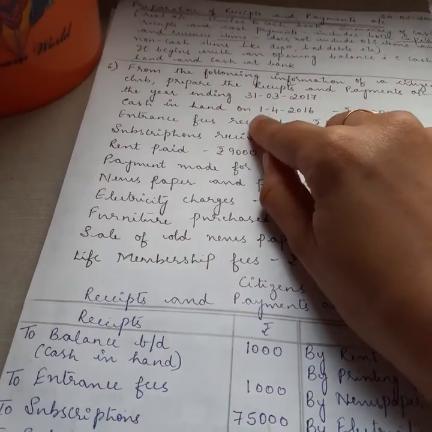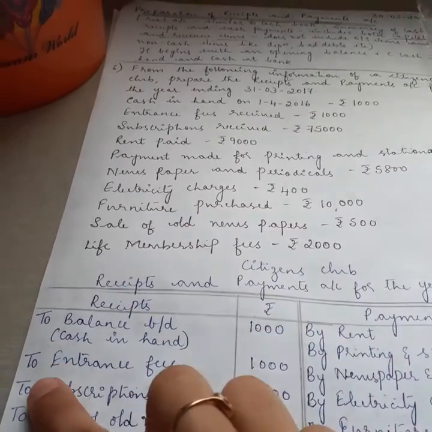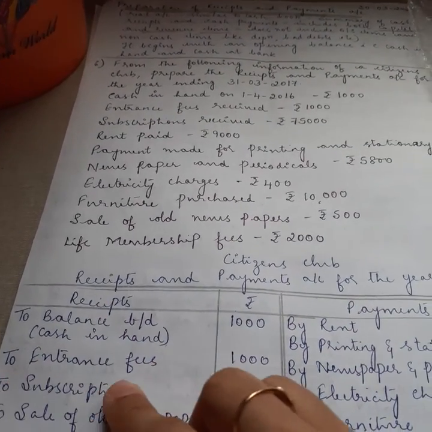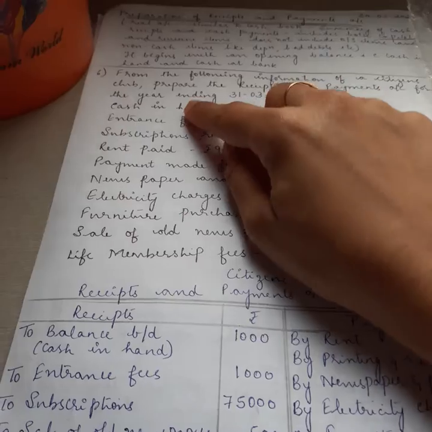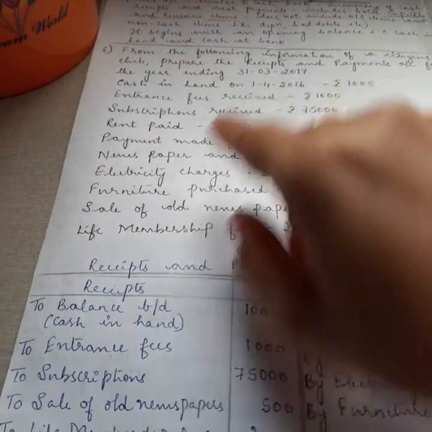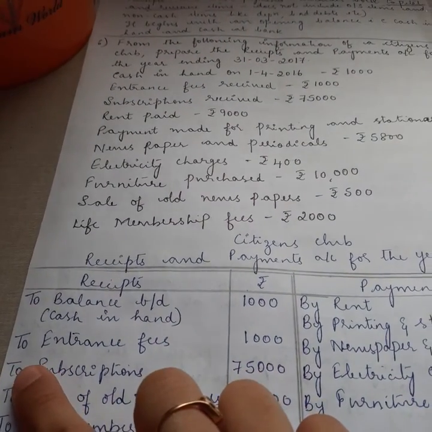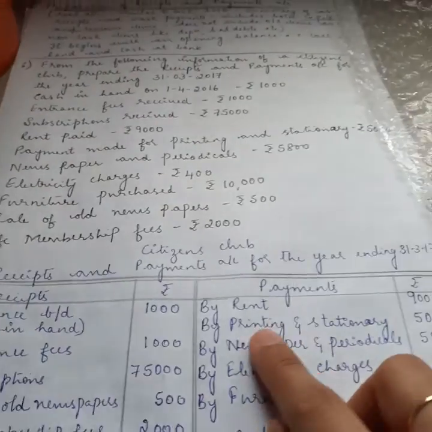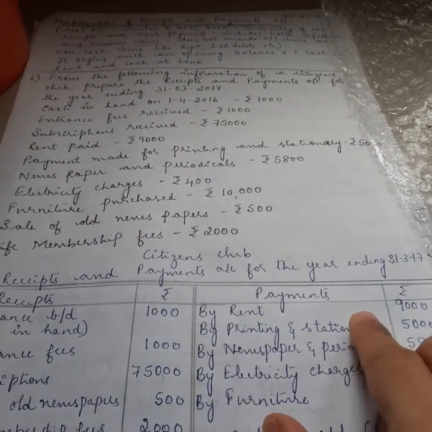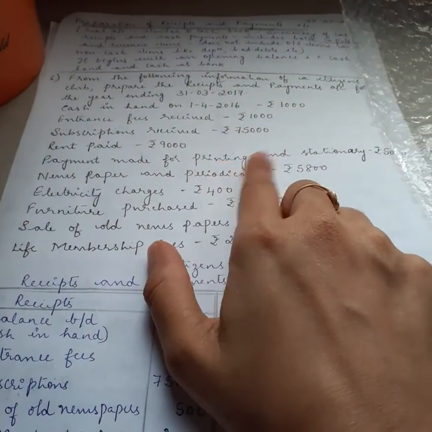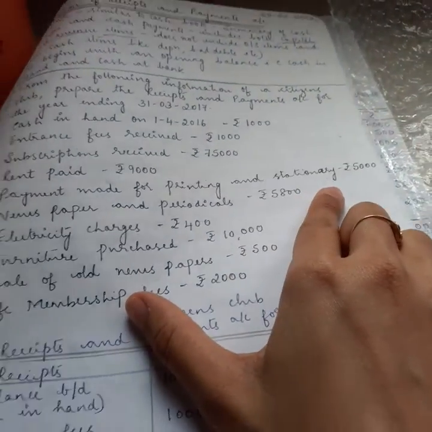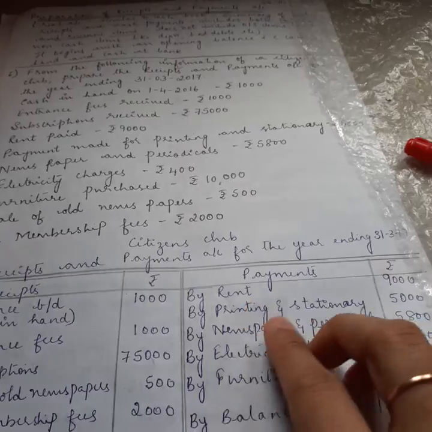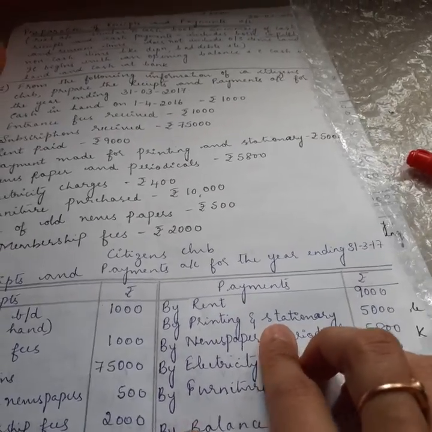Then entry fees received, it is a receipt, so write it under receipt column. To entry fees 1000. Subscription received, again it is a receipt, so write under receipt column. To subscription 75,000. Rent paid, payment, so by rent 9,000. Payment made for printing and stationery rupees 5,000, so by printing and stationery 5,000.